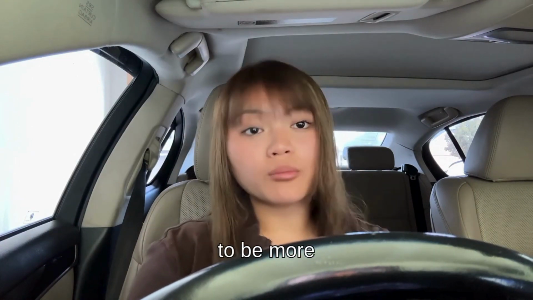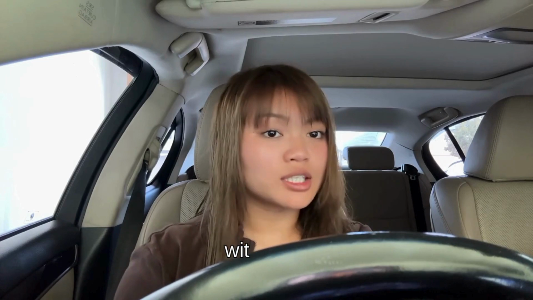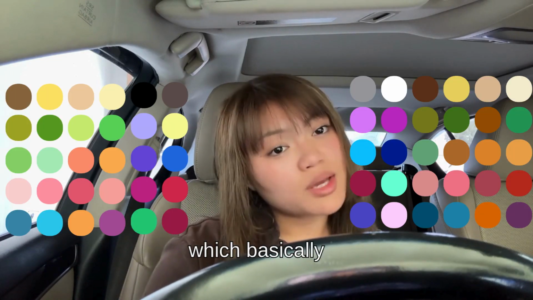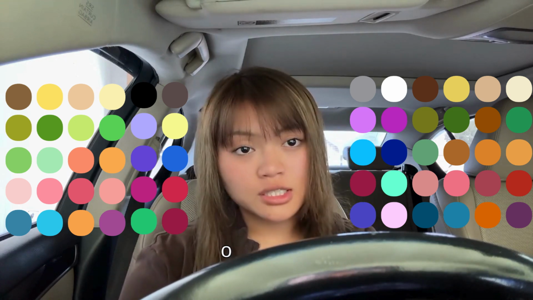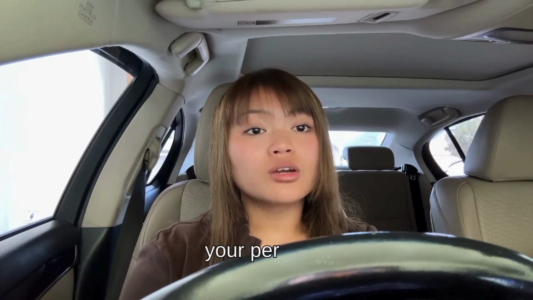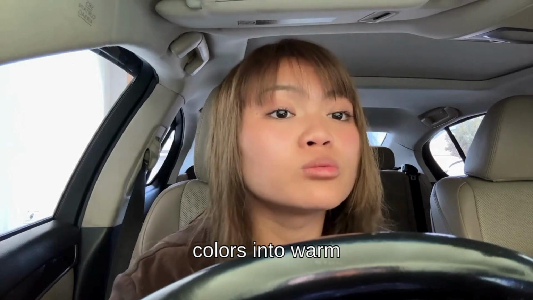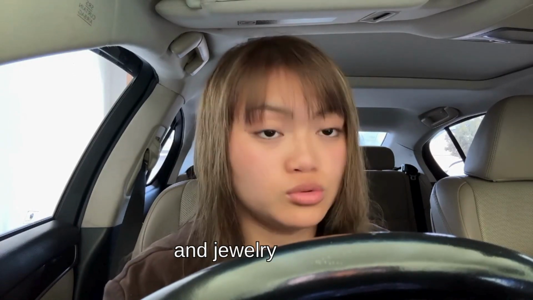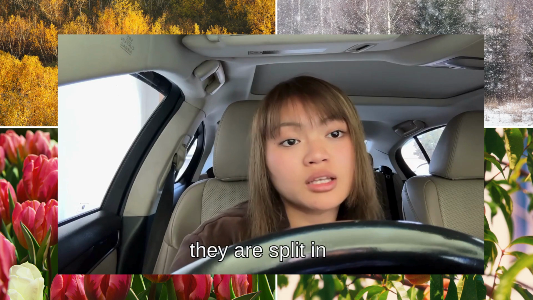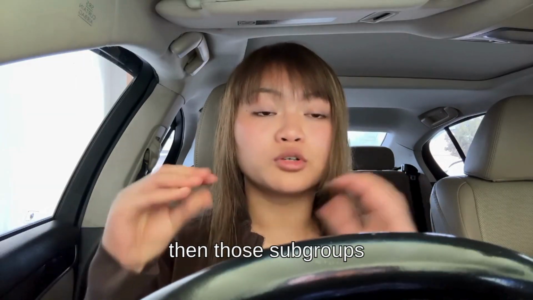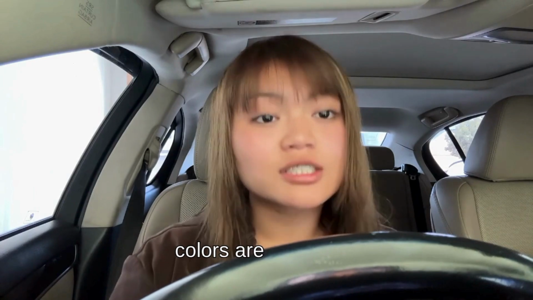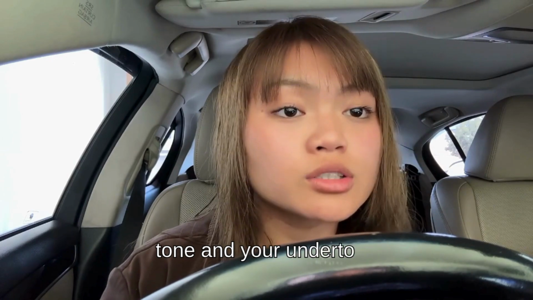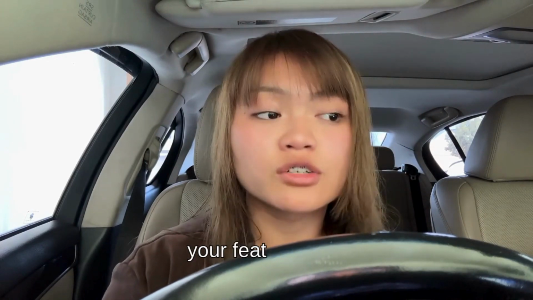And if we want to be more in depth and get more fancy with it, we can also talk about seasonal color analysis, which is basically a subdivision of your personal colors into warm tones, cool tones, and neutral tones. They are split into the seasons and then the subgroups of those seasons. These are the colors that best suit your skin tone and your undertone, because they enhance your features and help you look a little better.